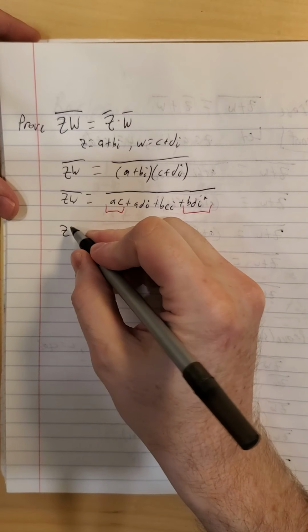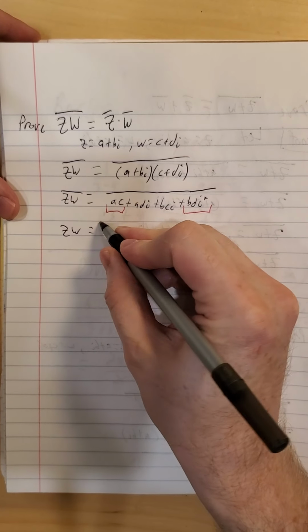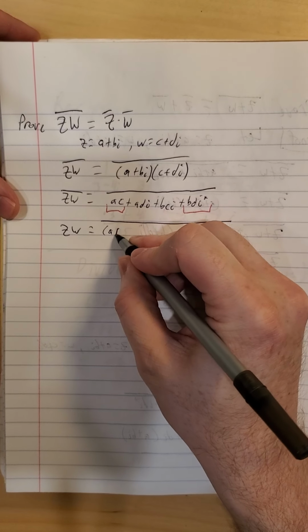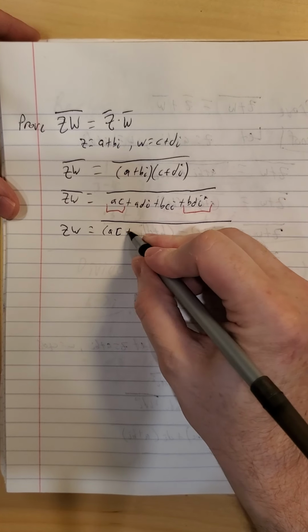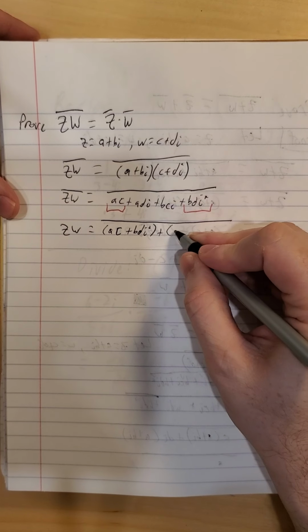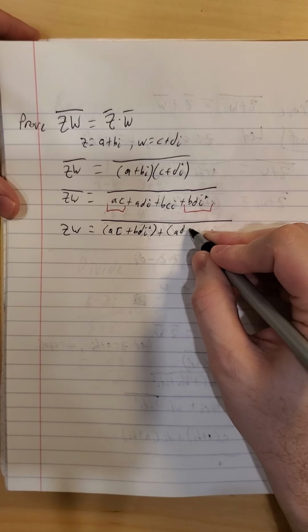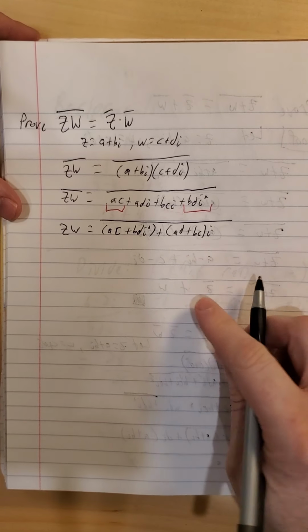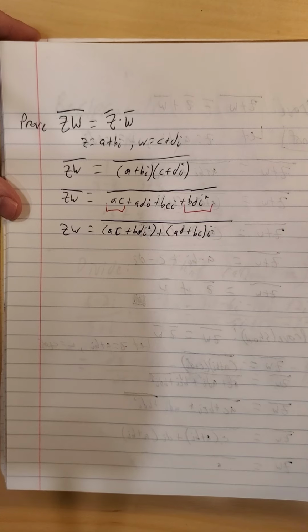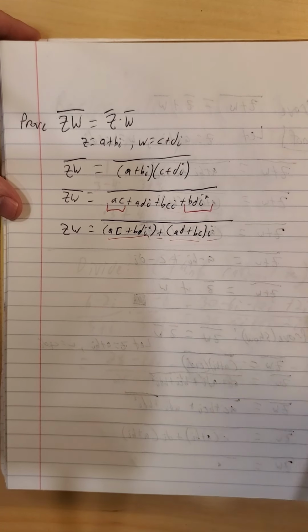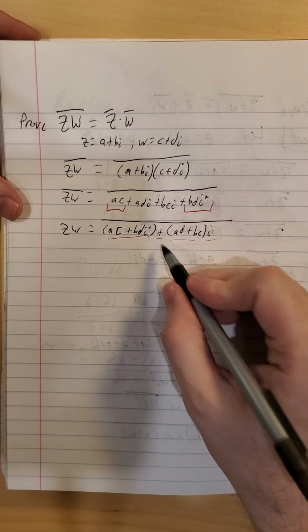So I'm going to go ahead and regroup them into the real number components. So that would be AC plus BDI squared, and the imaginary number components, AD plus BC, multiplied by I. So now that we have that format of real number plus real number times I, we can take the conjugate by just flipping the sign in the middle.